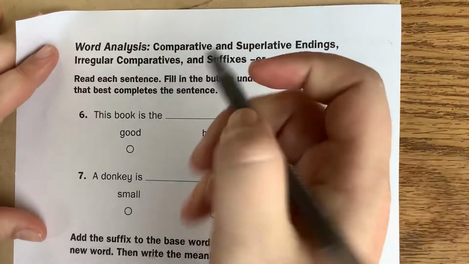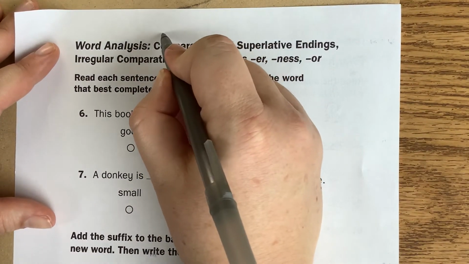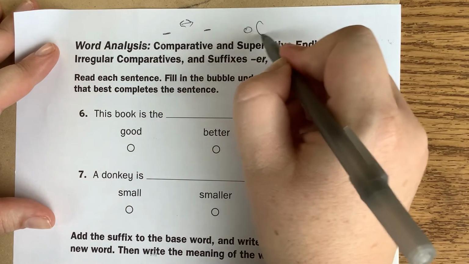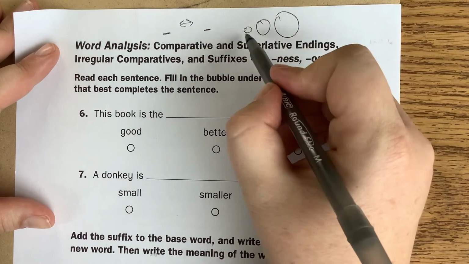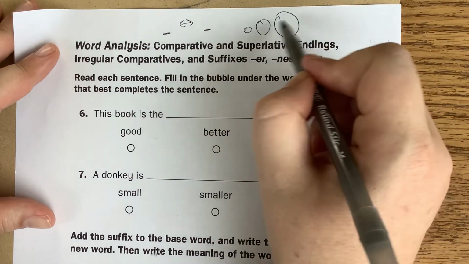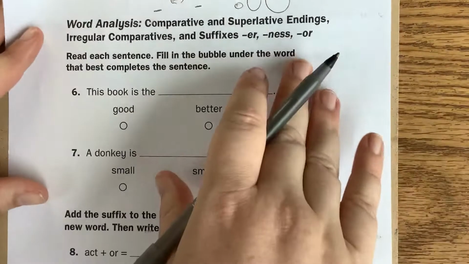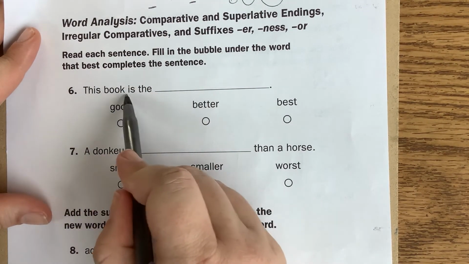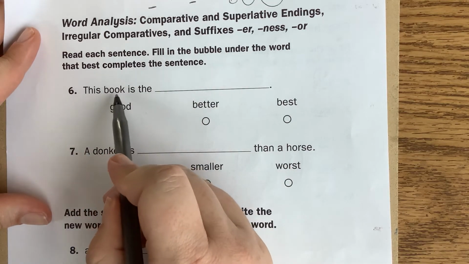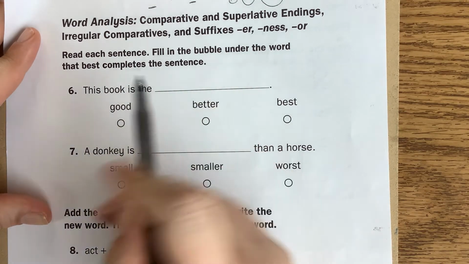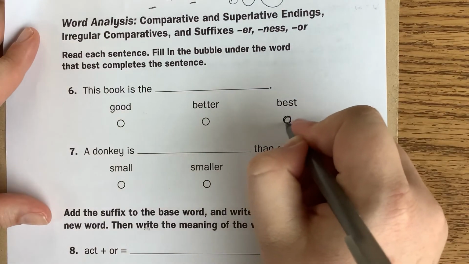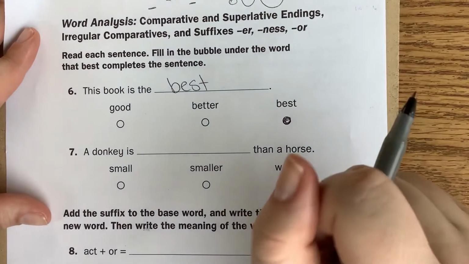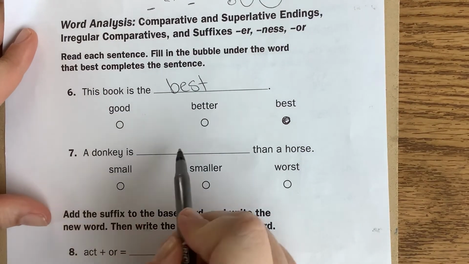Backside. Comparative is when you're comparing two things, this compared to this. Superlative is when you have three or more, like smallest, biggest. You're comparing it to a group. So this book is the good, this book is the better, this book is the best. If it's saying this book is the what, it's related to all the other books. You're saying this book is the best because you are comparing it to all other books, which is definitely more than one.